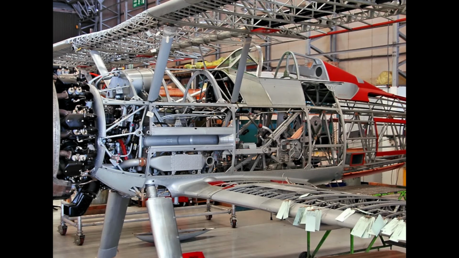Landing gear, engine mount, wing root, and interplane strut.